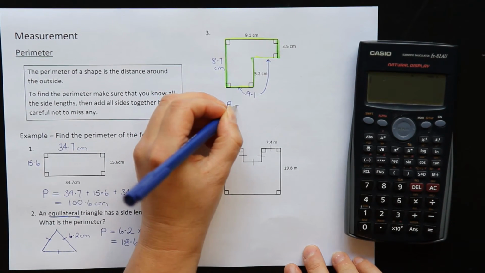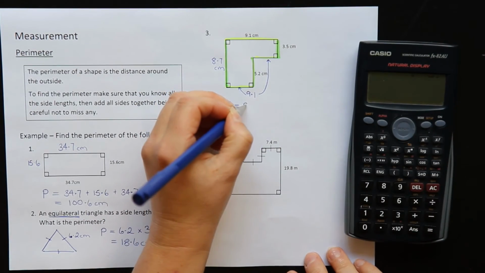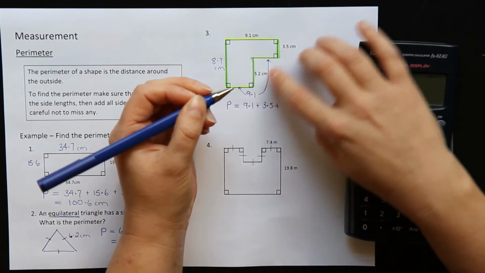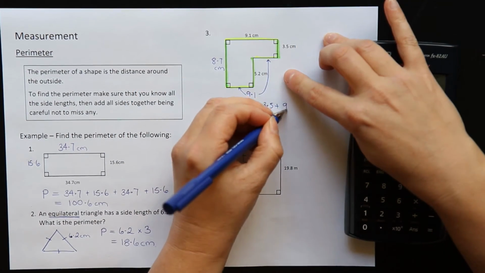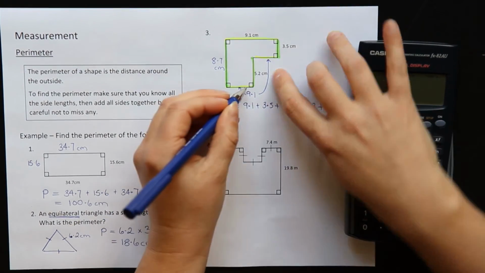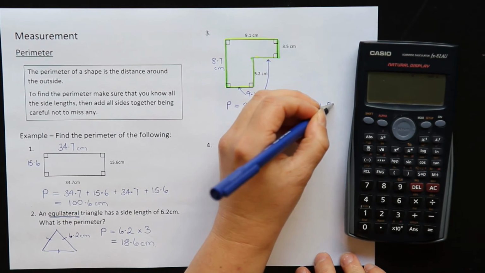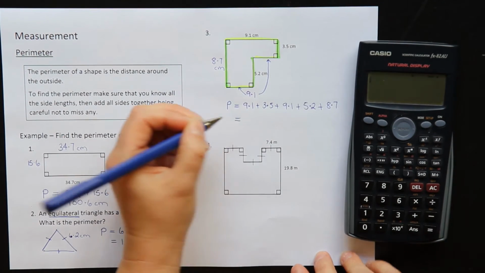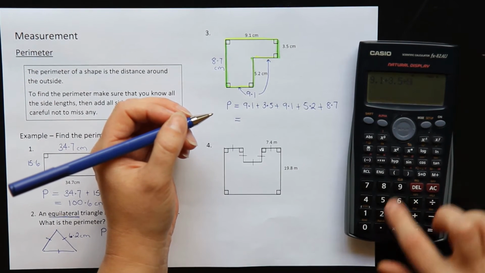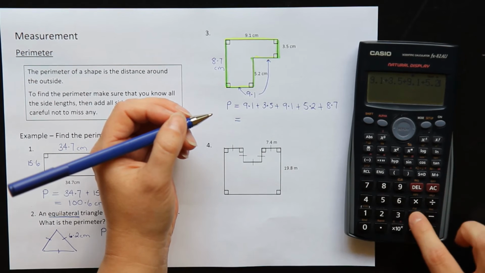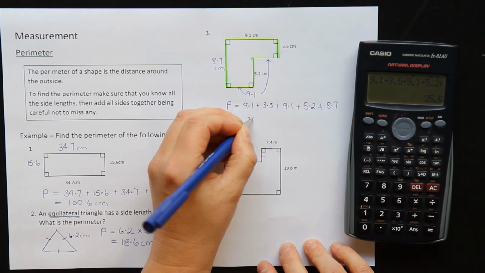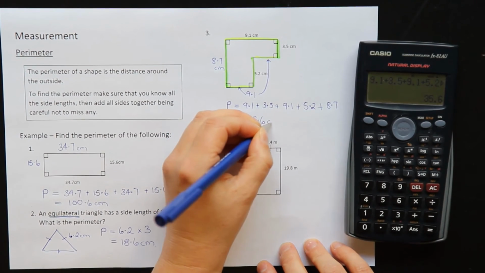P for perimeter is equal to, let's start up here, 9.1 plus 3.5 plus, let's do these two together, 9.1 plus 5.2 plus, we did that one already, 8.7 equals. And we add them all up, typing them all in. Equals 35.6 centimeters.